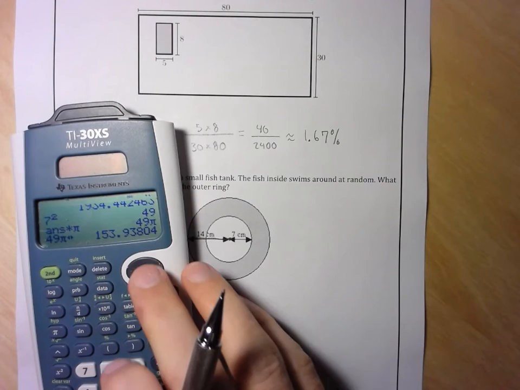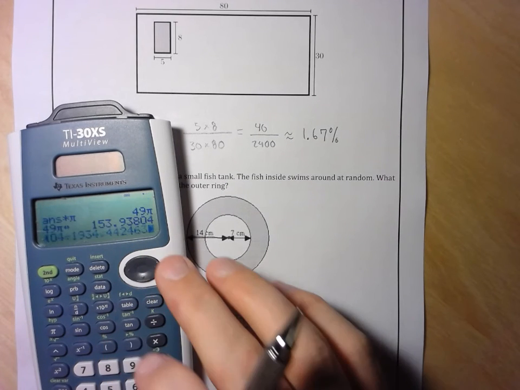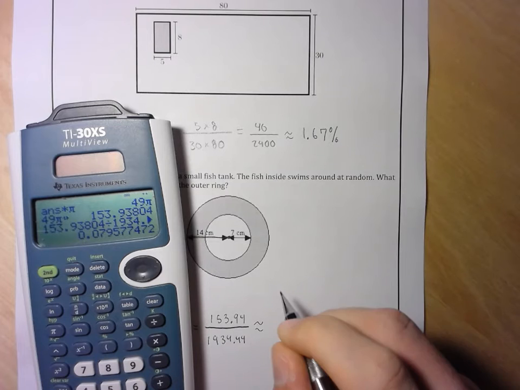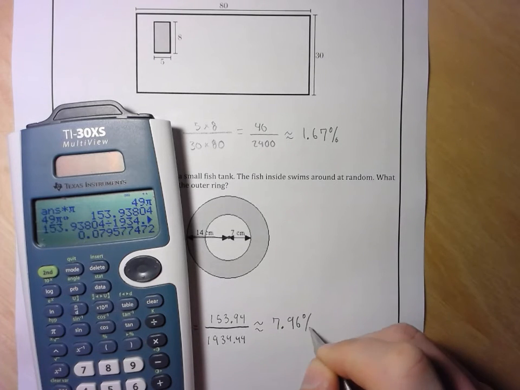We'll do this divided by this, so that's about a 7.96% chance.